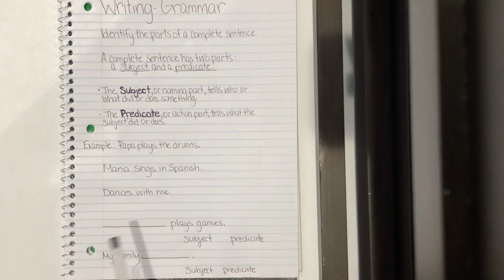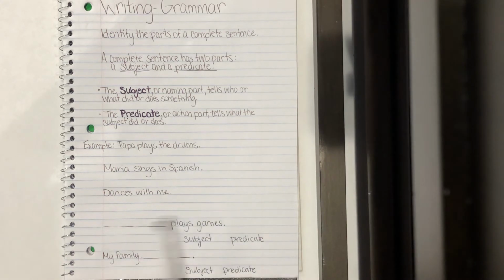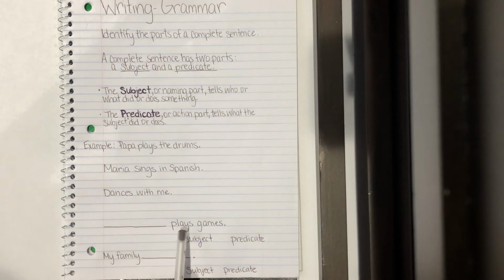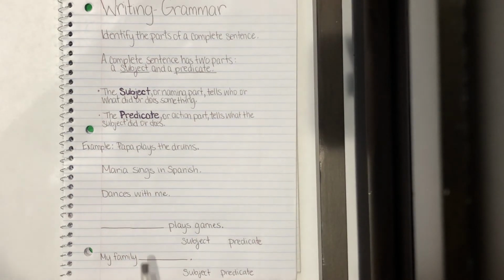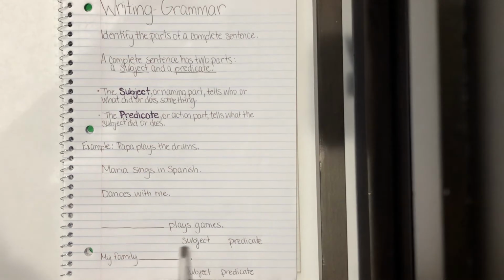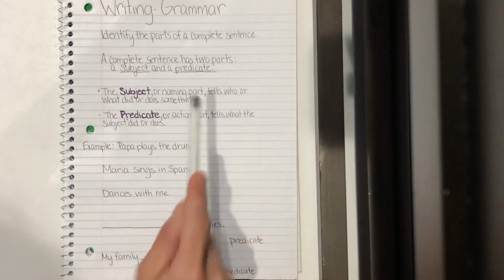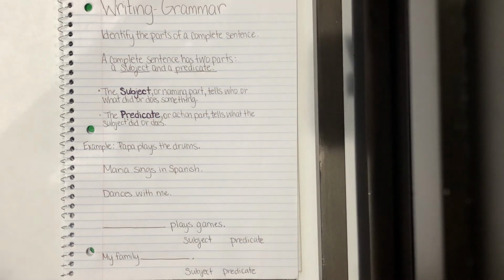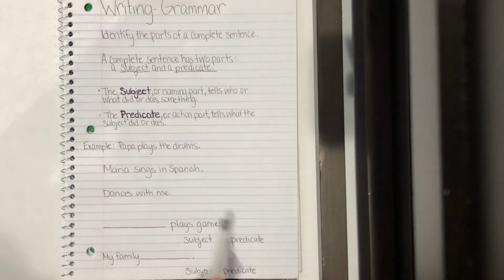Let's try two examples below where we fill in the missing parts. Blank plays games. What are we missing? The subject, the naming part, or the predicate, the action? Plays games. Is that naming something, telling who does something? Or is that an action, tells what someone or something did?